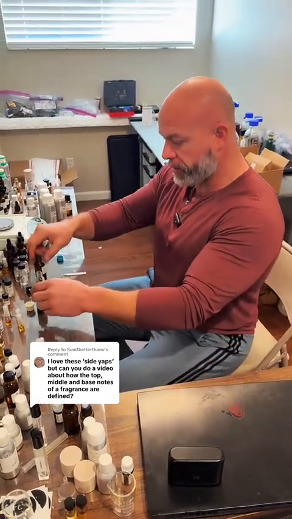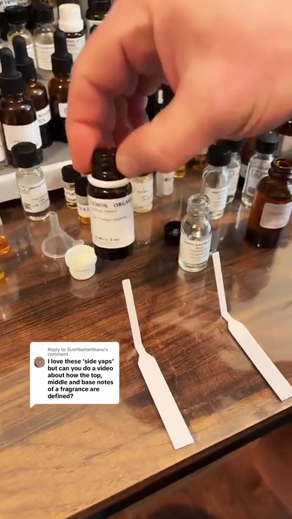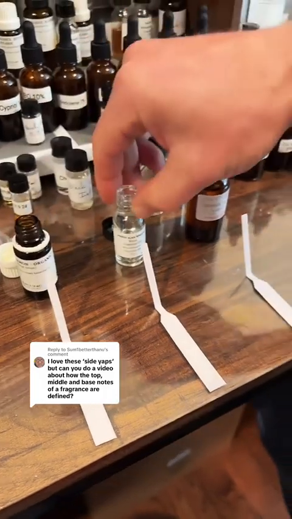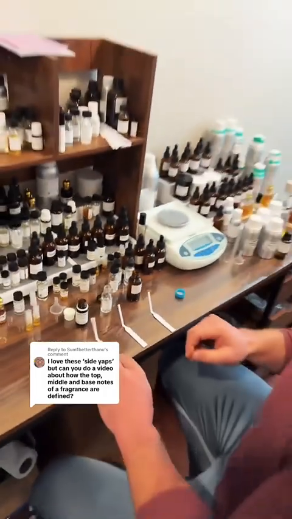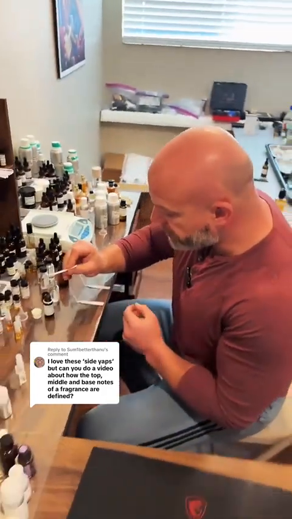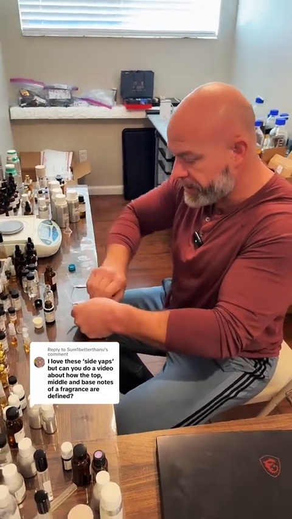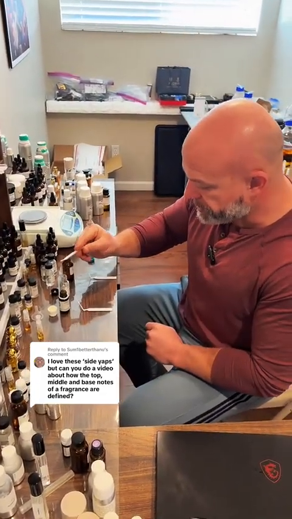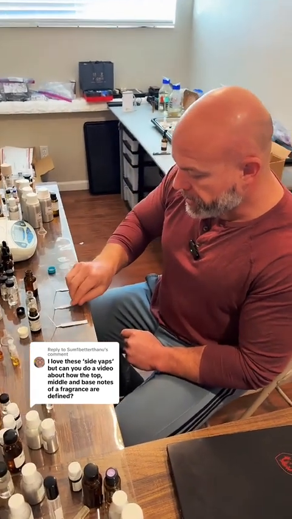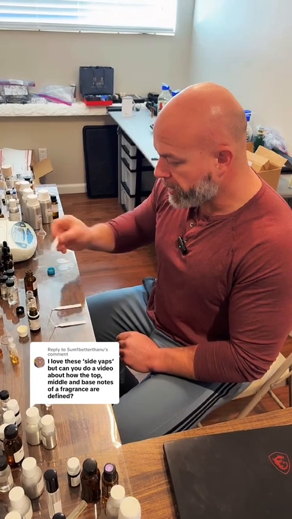So I've got 3 different ingredients here. I've got lemon essential oil. I have rose essential oil, and I have cedarwood. I'm going to use these strips, and we're going to just dip them in. This is how these strips are intended to be used. We use them as spray testers, and there's nothing wrong with that, but this is their intended use. Okay, so we dip all 3 of these, like so, and then we hit start on the clock.